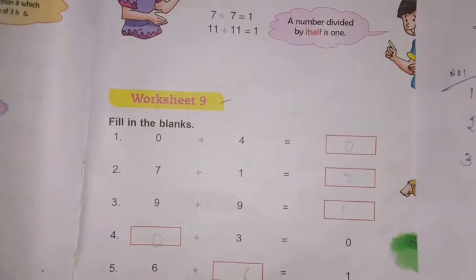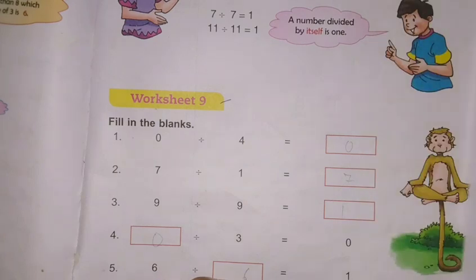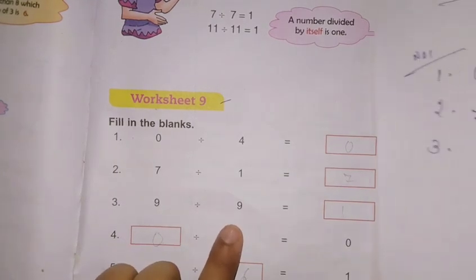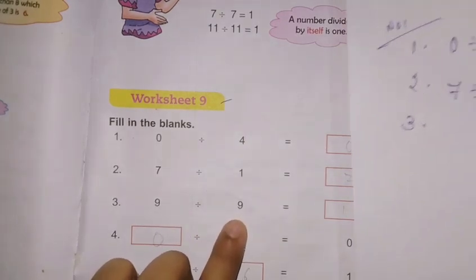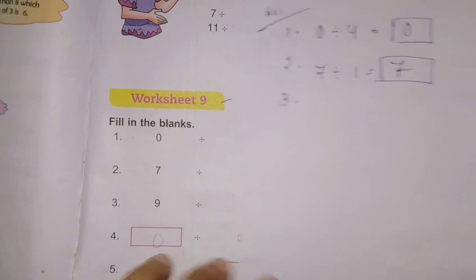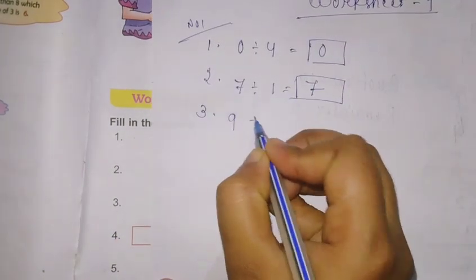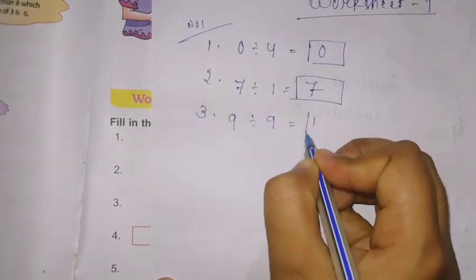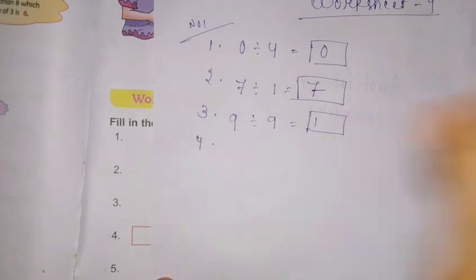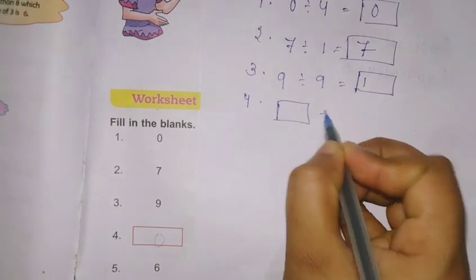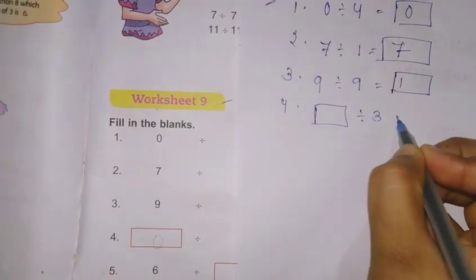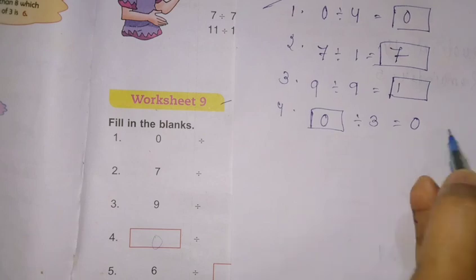Then 3. 9 divided by 9. When a number is divided by itself, the answer is 1. So 9 divided by 9 equals 1. Then 4. Dash divided by 3 equals 0. When 0 is divided by any number, the answer is 0. So dash divided by 3 equals 0. 0 divided by 3 equals 0.